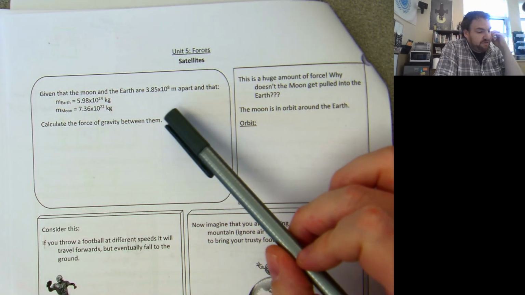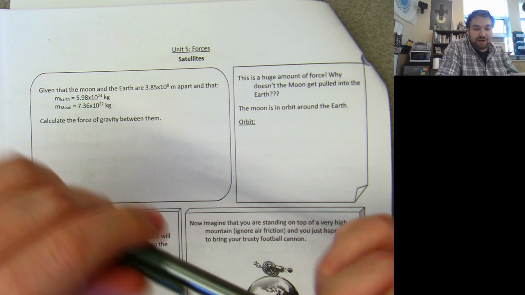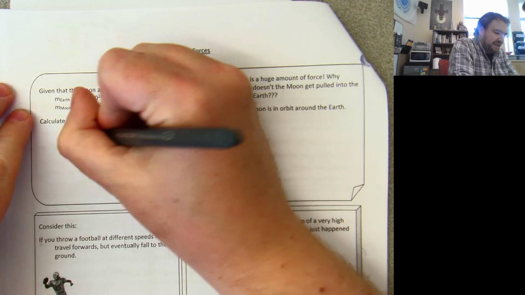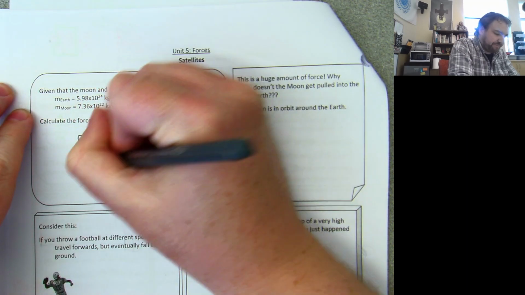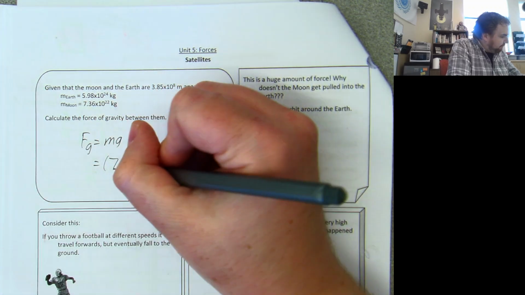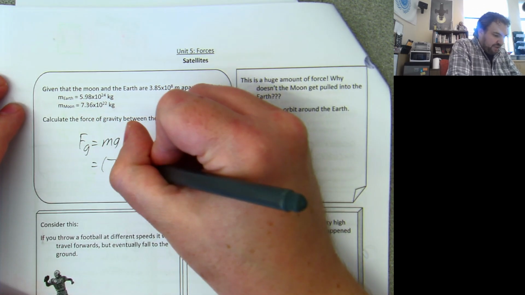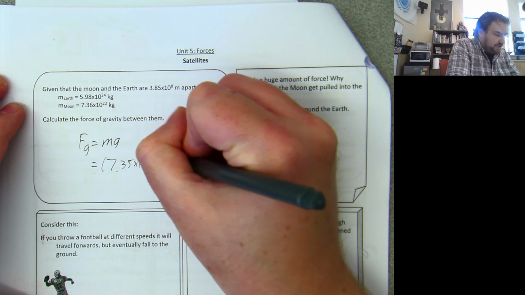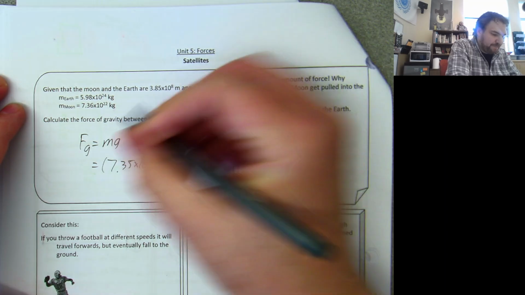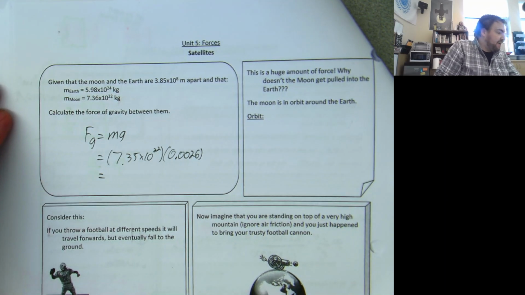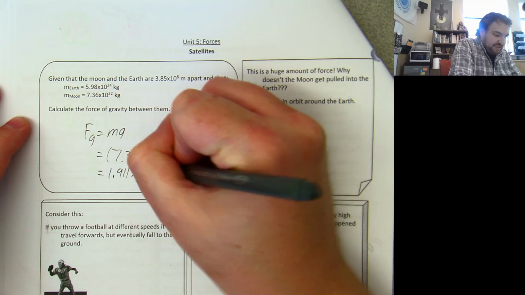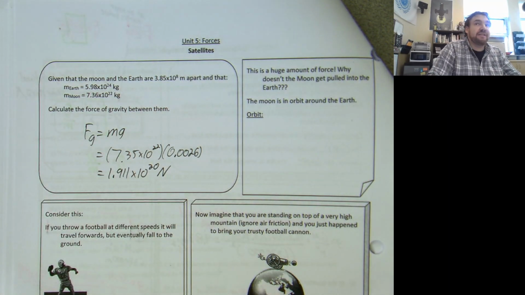Given that the moon and the Earth are as far apart as they are, calculate the force of gravity between them. We did this already. Let me write down what I just did. Fg is equal to mg. The mass of the moon is 7.35 times 10 to the 22. We multiplied that by 0.0026. We found that that number is 1.911 times 10 to the 20 newtons. Just a ridiculously large number.